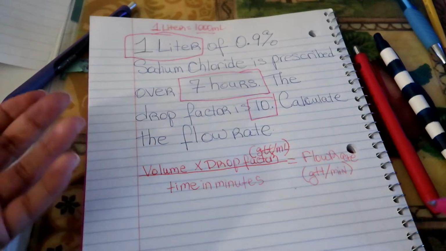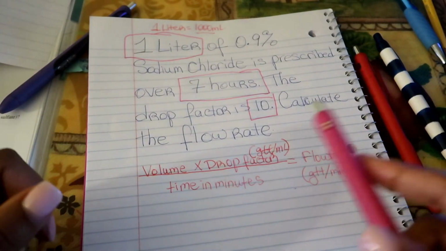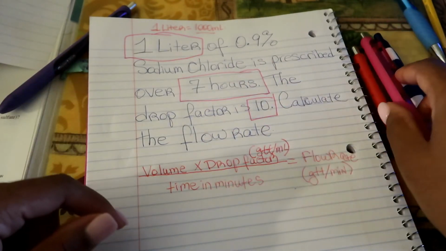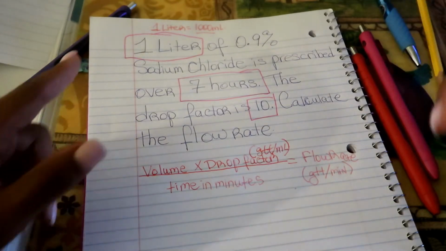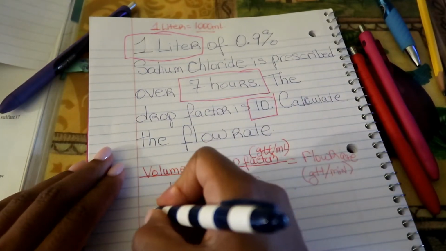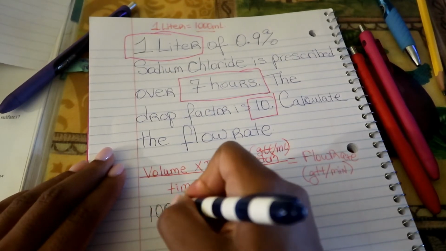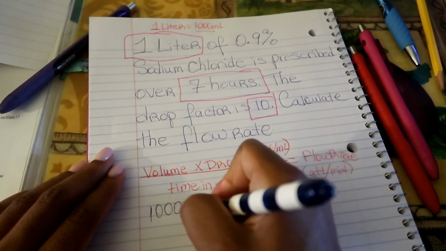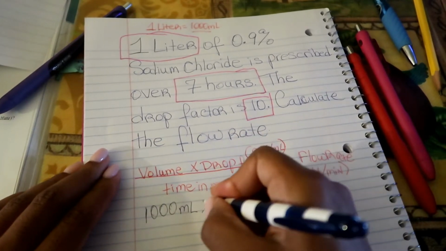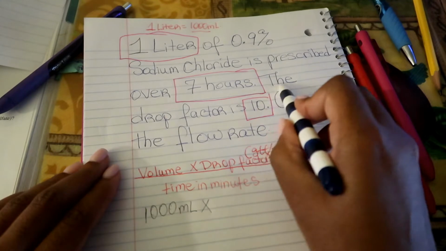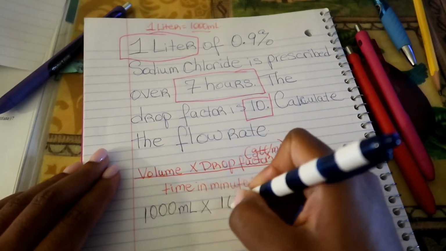Okay, so let's plug in what we've got here. Volume. We already said that the volume is going to be 1,000 milliliters. The drop factor is 10 because it plainly says it, times 10.